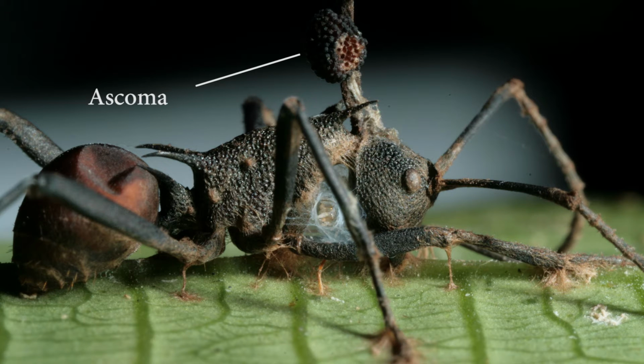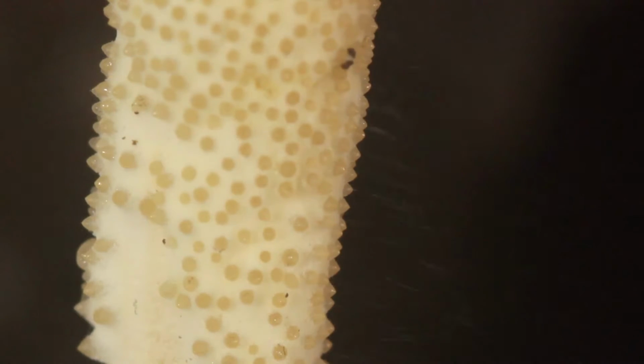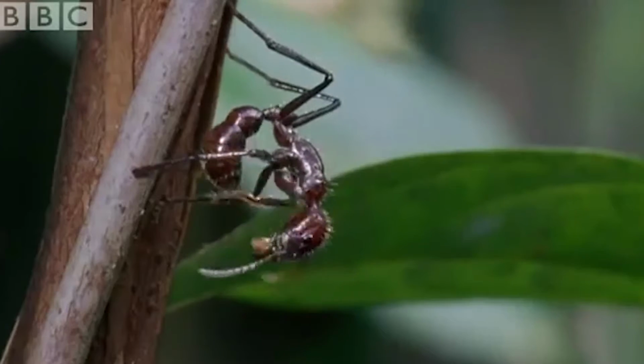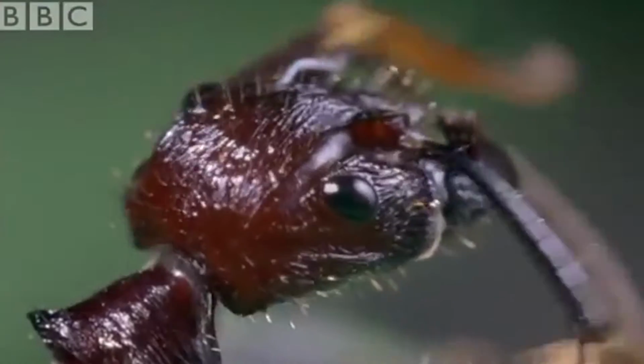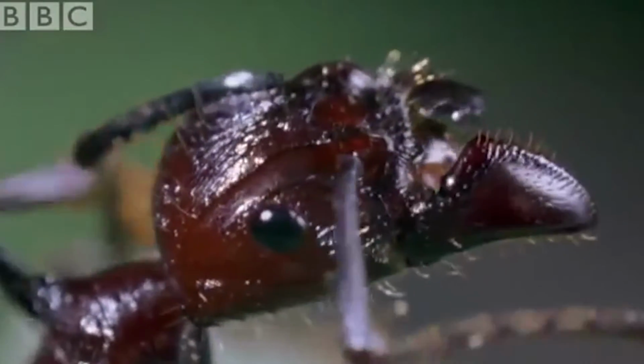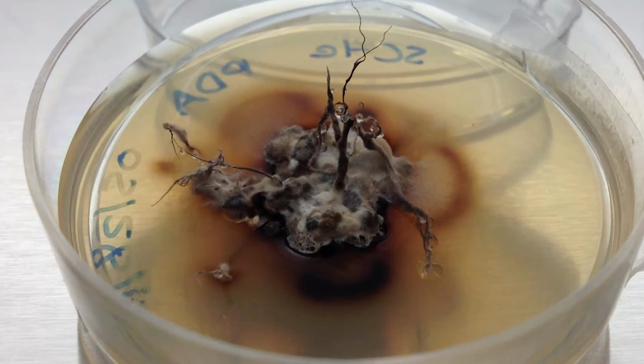These spores land on the rainforest floor where they become a minefield for the ants. The ants are unable to remove the spores because of the sticky substance found on the spores. Soon the fungus uses a range of enzymes to burrow inside of the ant and multiply.